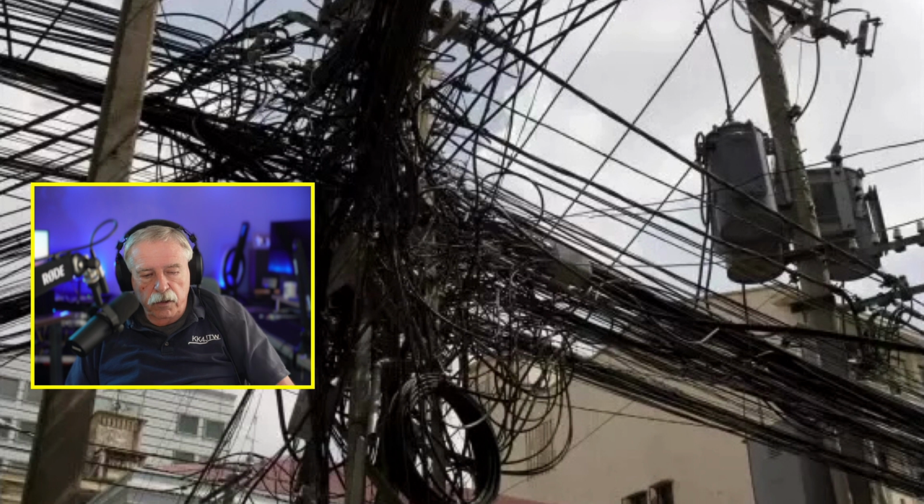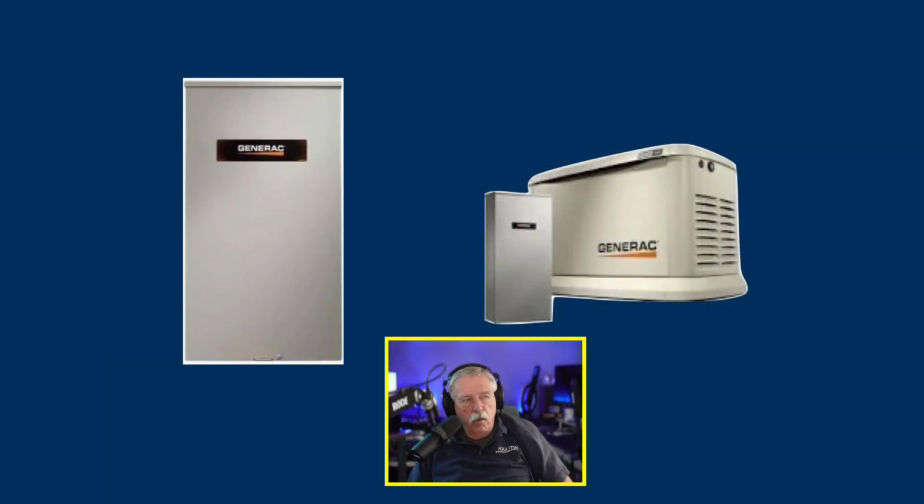Now, talking about a generator, what you're looking at is a typical 26 kW generator on the right. On the left is a transfer switch, and what happens is you get your FPL, if it's FPL or utility, coming in to the transfer switch, and you also have the power lines coming from the generator connected to the transfer switch.